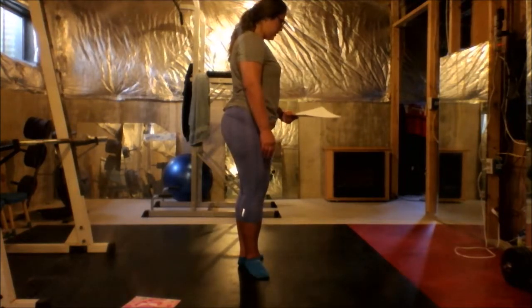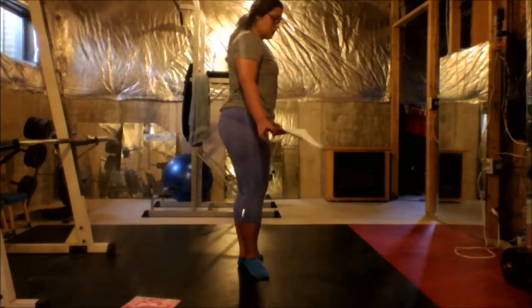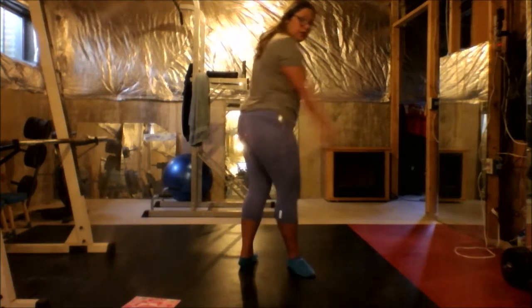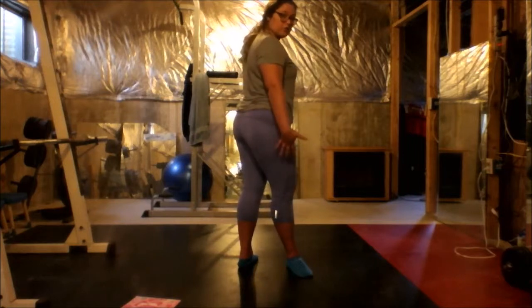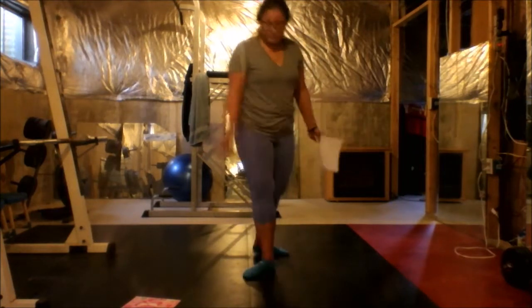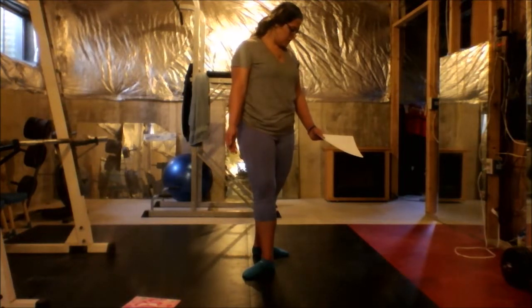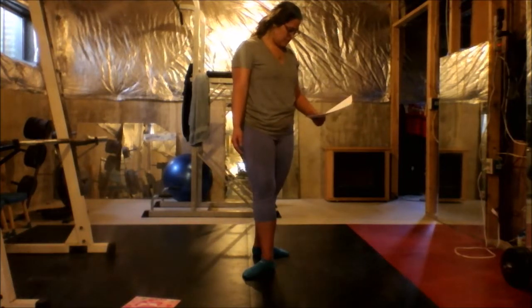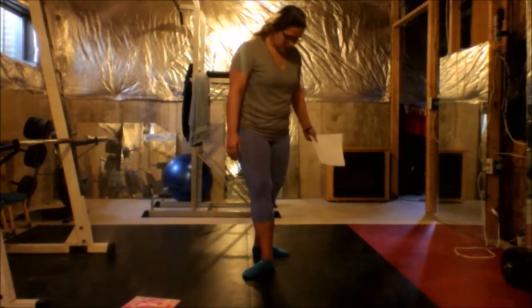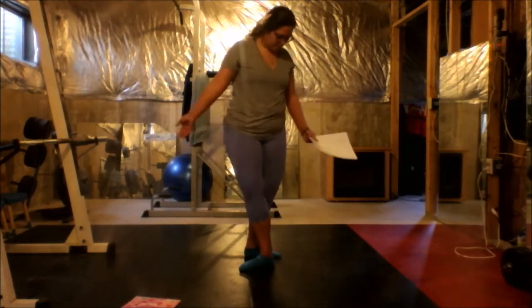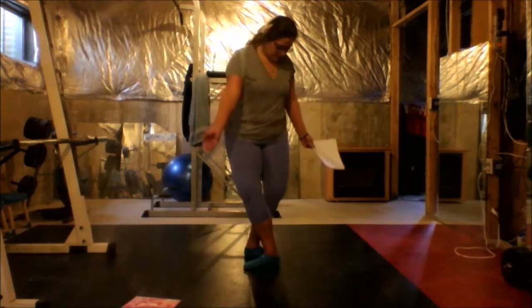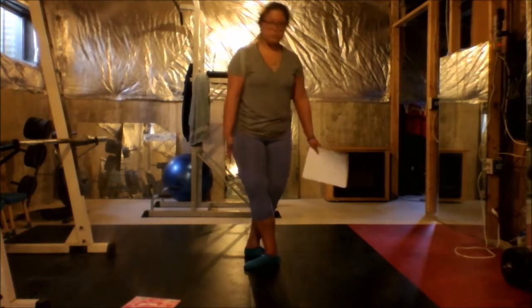Fourth is feet apart, but two ways to do it. So one is where the feet are apart this way, turned forwards. And then the next way is where the heels and the toes make a line.